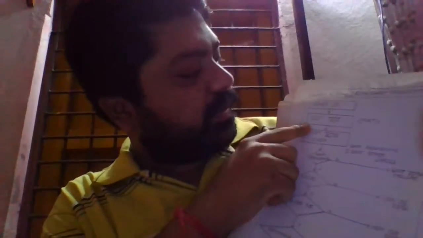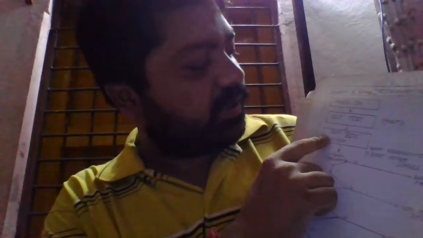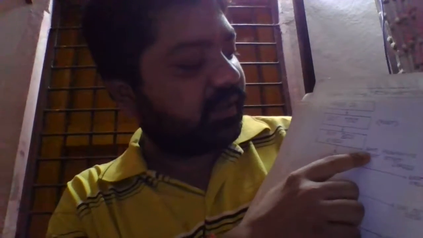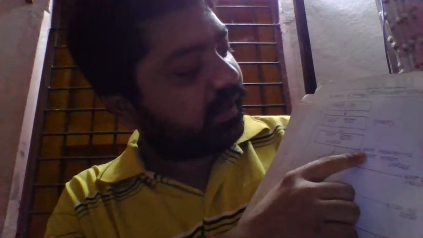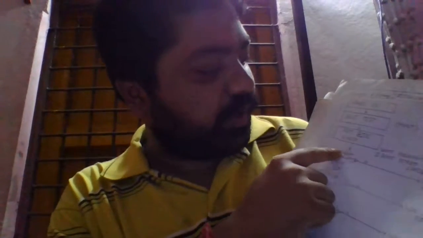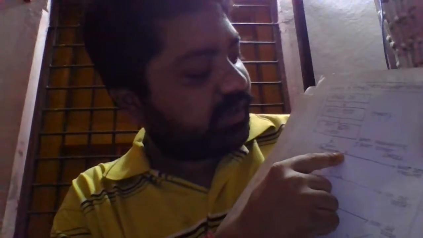Then self-test, that is POST. The second point is self-test, that is POST. The third point is ROM BIOS check, ROM BIOS CHECK. Now I can illustrate what is ROM BIOS check. It is known as the boot program or boot start loader. The fourth point is the boot program.